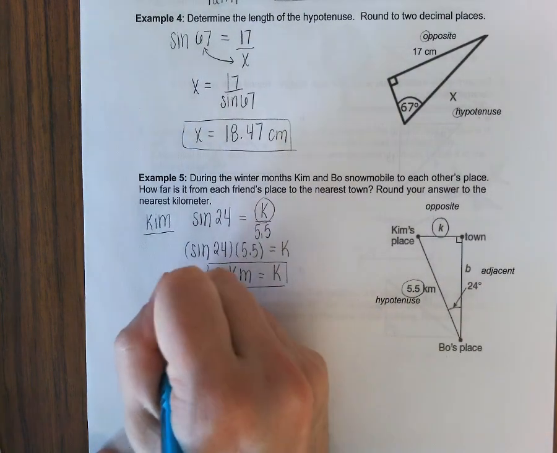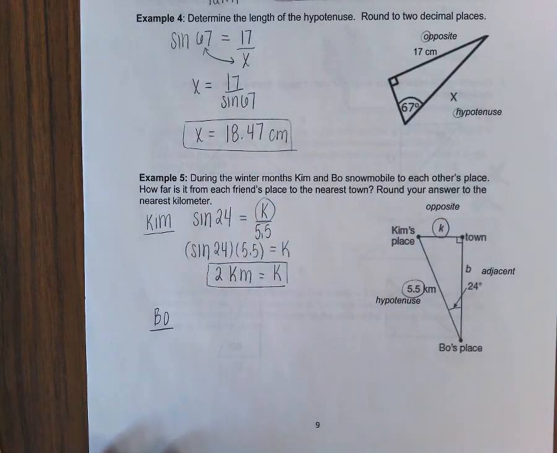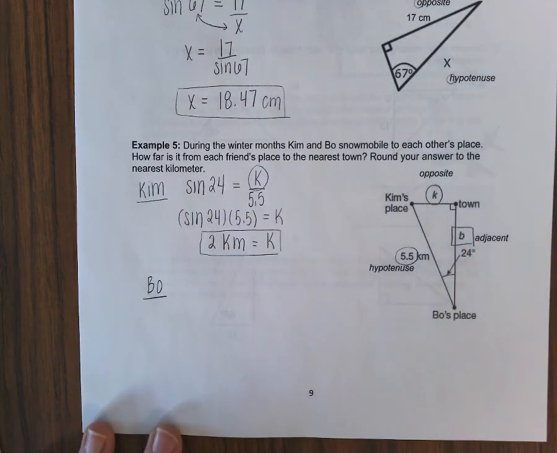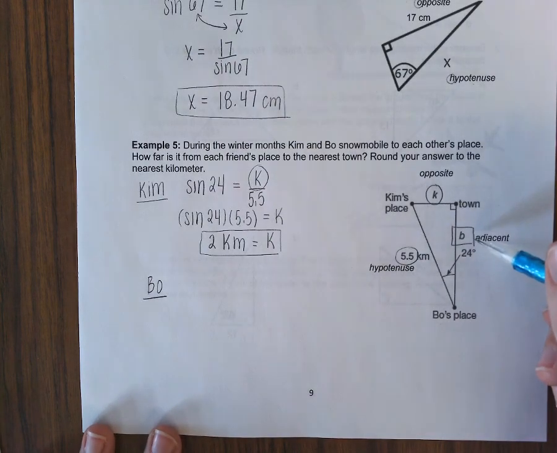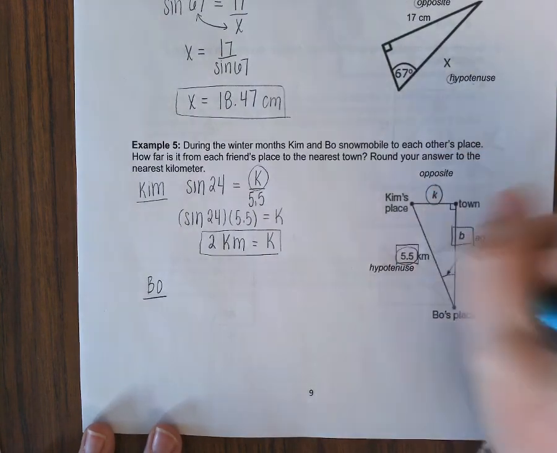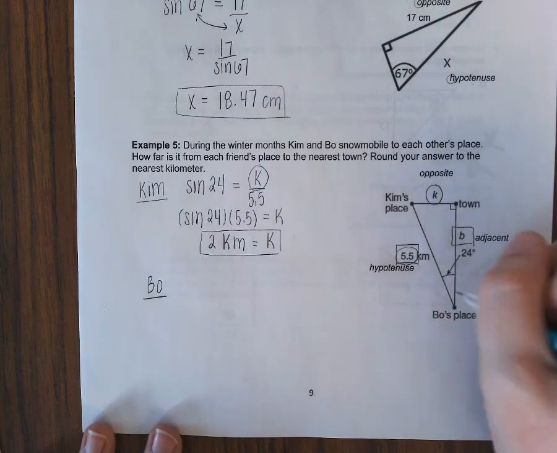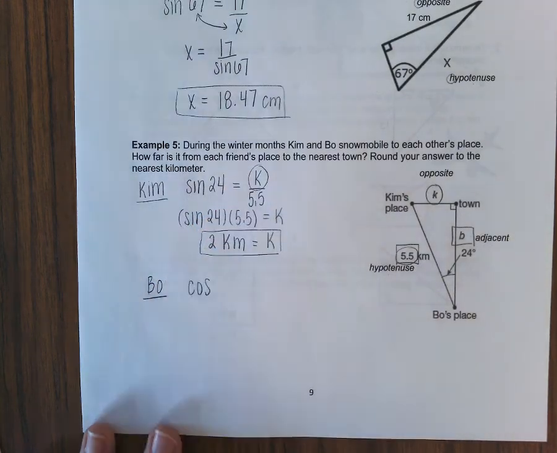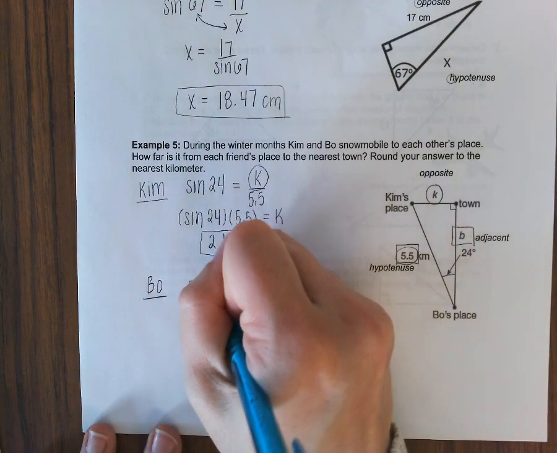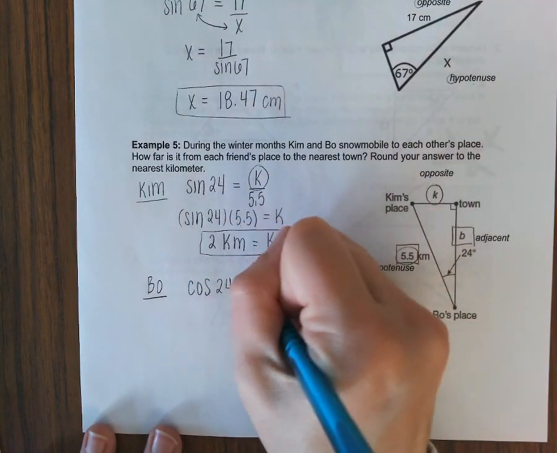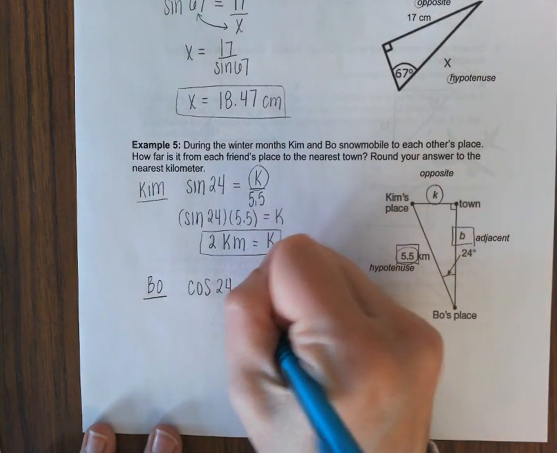And for Bo's house, we're going to do something very similar, but in this case, we're looking for side B, which is the adjacent. But again, the only other side that we know is the hypotenuse. So we need to use the hypotenuse to be able to solve for the adjacent using this angle. So adjacent and hypotenuse is cosine. And cosine of 24 is the adjacent, b, over the hypotenuse, which is 5.5.